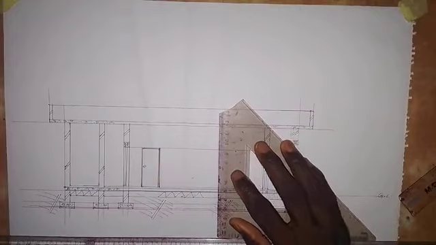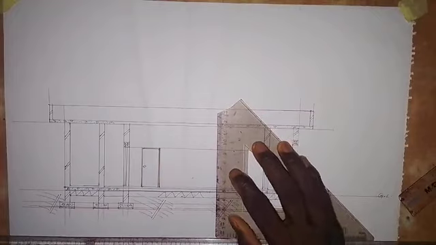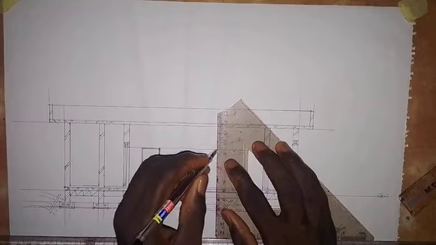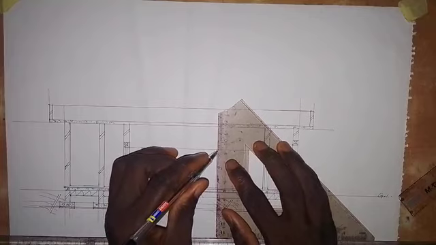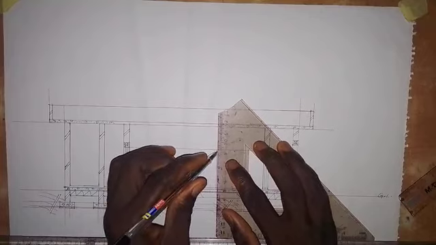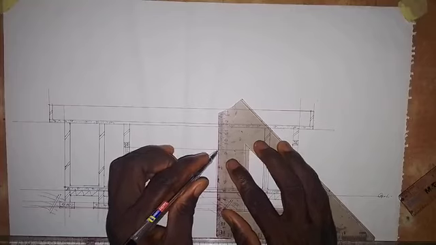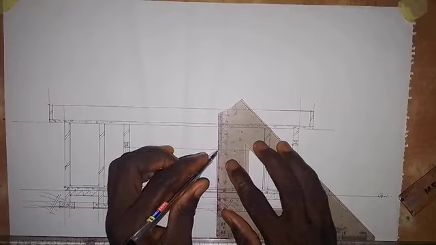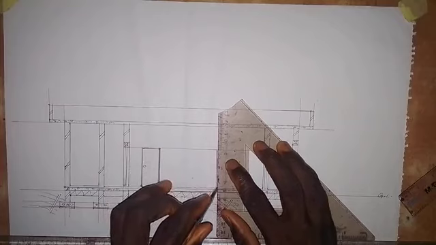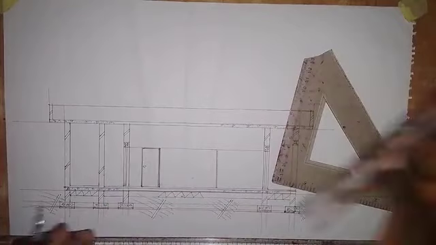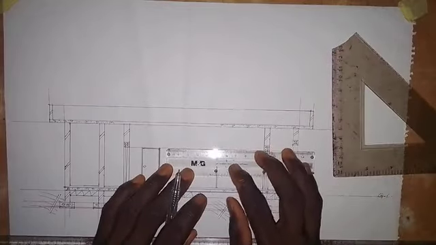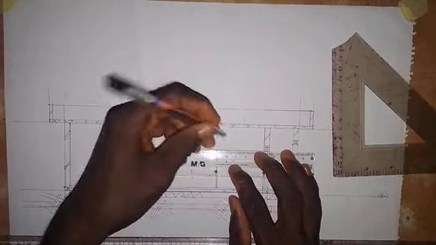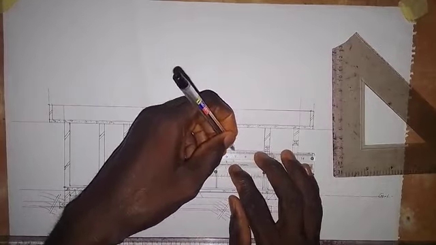I'll just move away a bit from here. I'm going to draw this line, and I'll make it a thick line at once like this. Then moving away a bit, I will draw this line, and this line, and draw the line like this. And then I will now take a measurement of 18 millimeters from the first line. So this is 18 millimeters here.